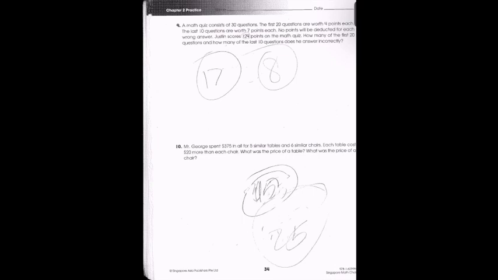This is actually a similar type of question to what we did. It's basically awarding points and answering questions, but this problem is a little trickier because the first 20 are worth 4 points each, but then the last 10 questions are worth 7 points, so it changes.